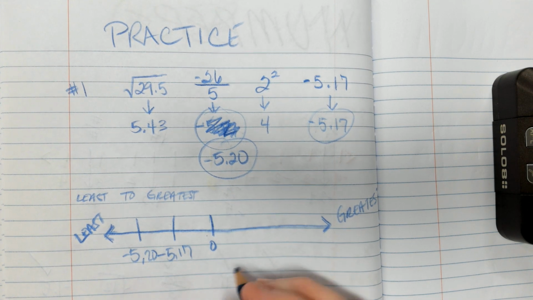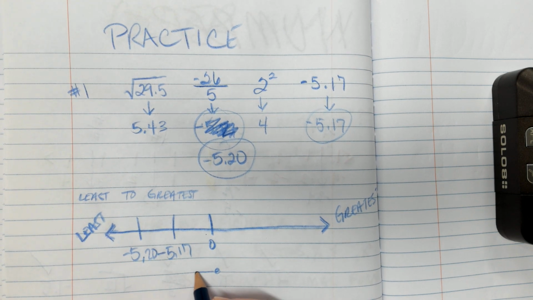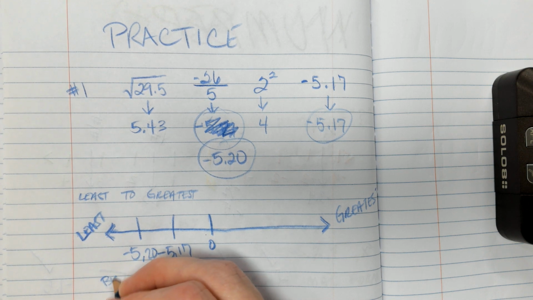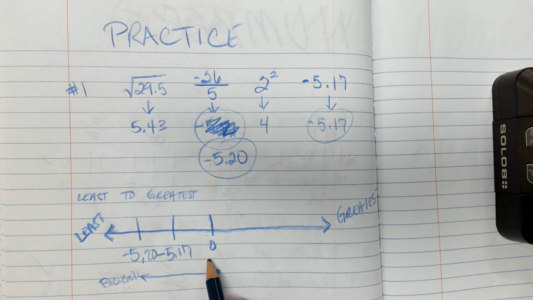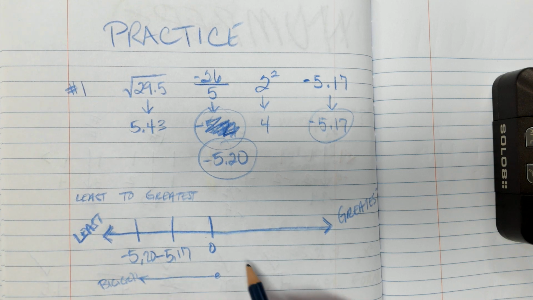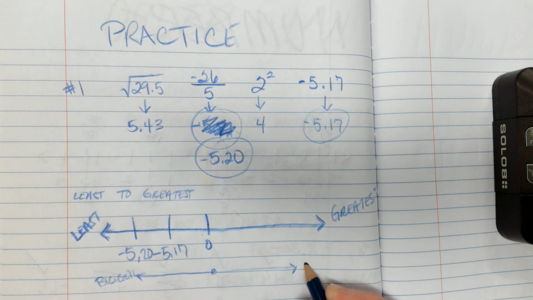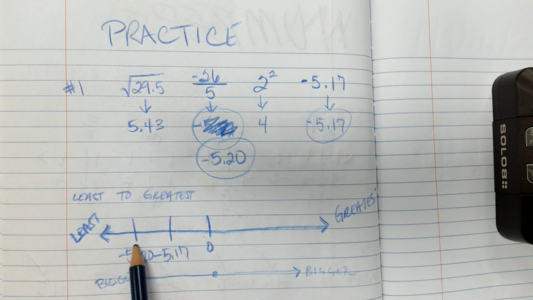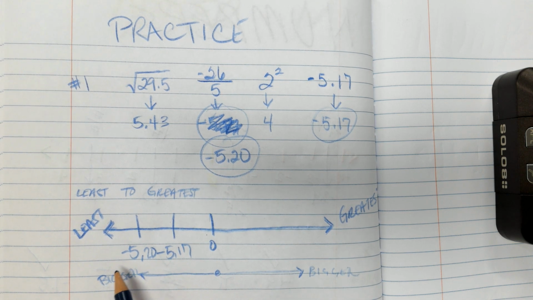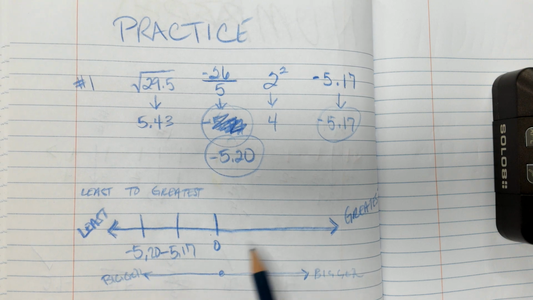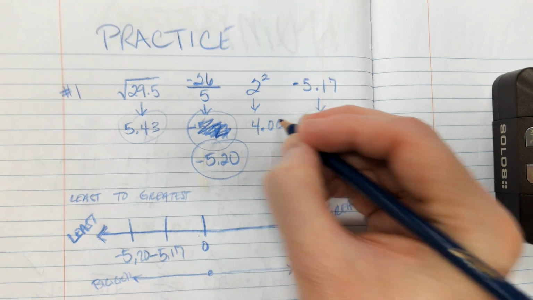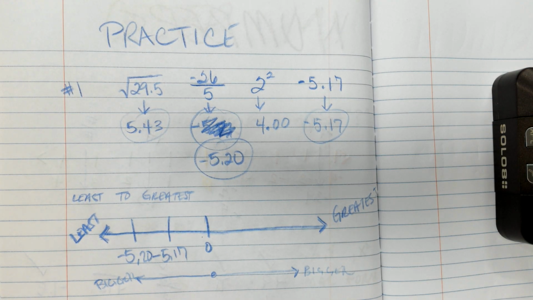Now remember, from 0 going this way, the numbers get bigger, right? The further away from 0 going this way, just like they do going this way, they get bigger. Okay? So when you have a tie or something close, like $5.20 versus $5.17, the bigger numbers go further away from 0. Just like over here, now I've got $5.43, and I'm going to write this like this, $4. Which one's going to come first?